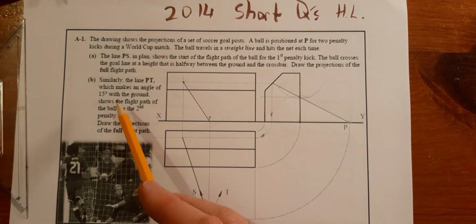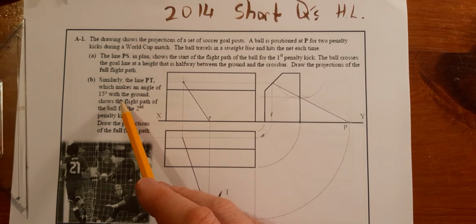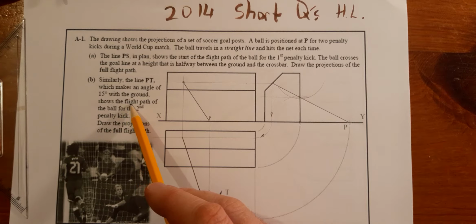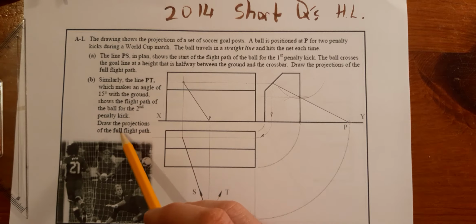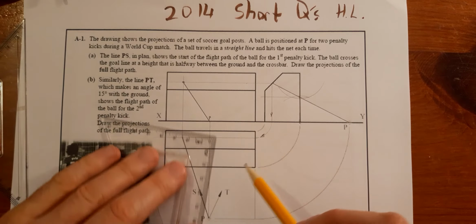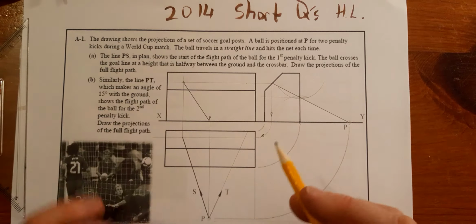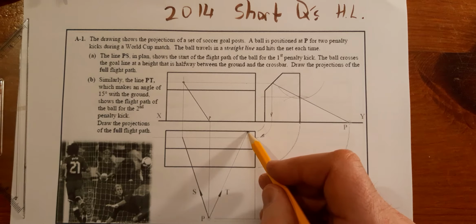So that's part A. Similarly, the line PT, which makes an angle of 15 degrees with the ground, shows the flight path of the ball for the penalty kick. So it's kicked here, it's going to hit the back of the net there. Okay, so we'll just assume 15 degrees is fairly low, okay? So we'll assume it hits there.